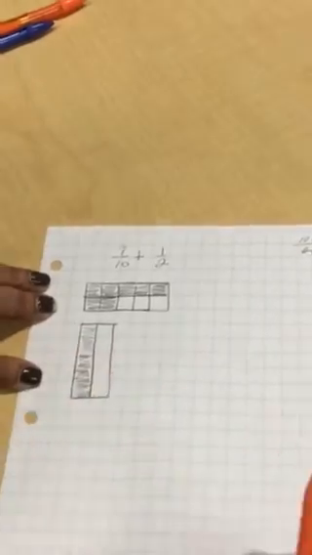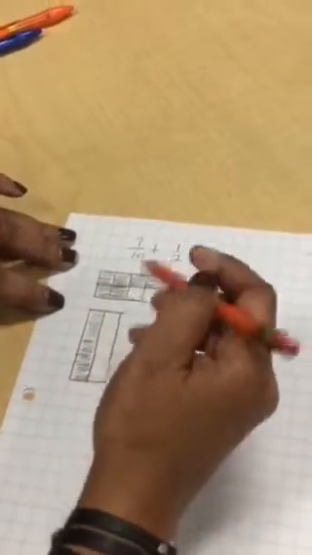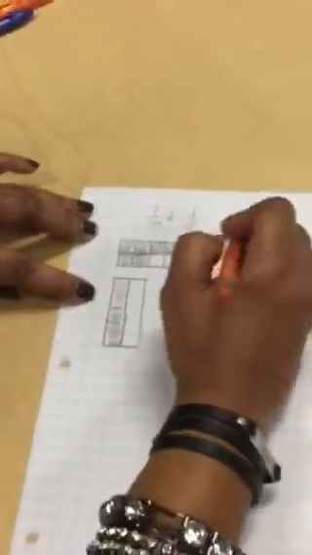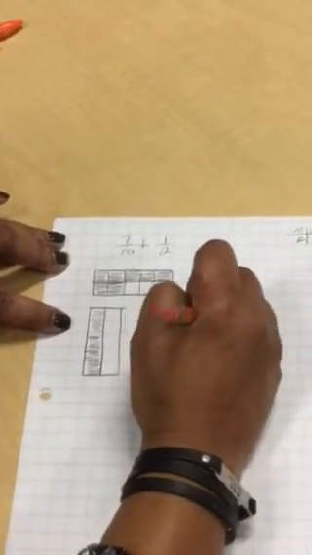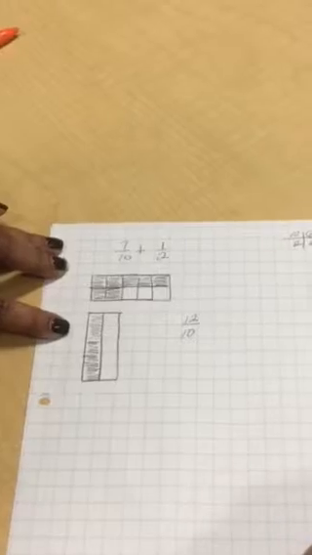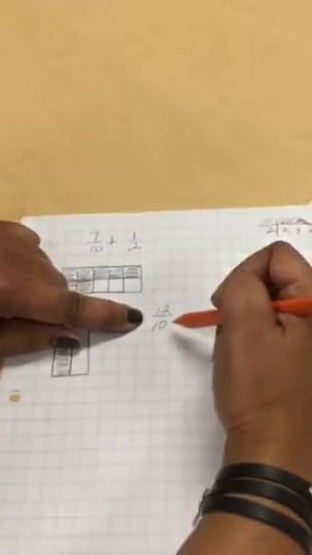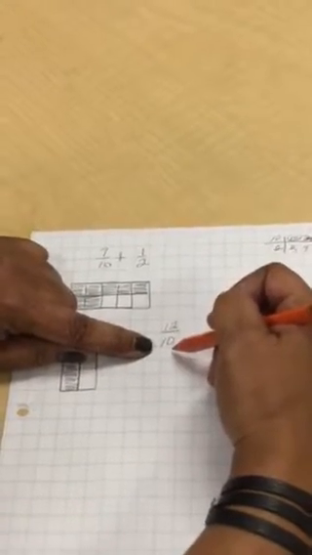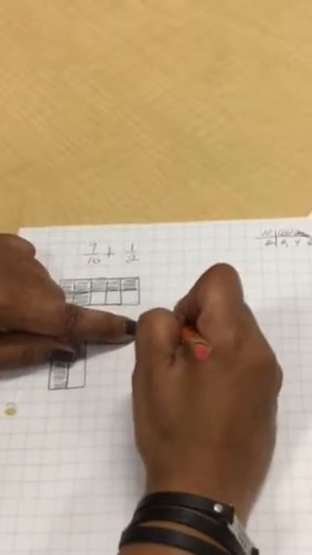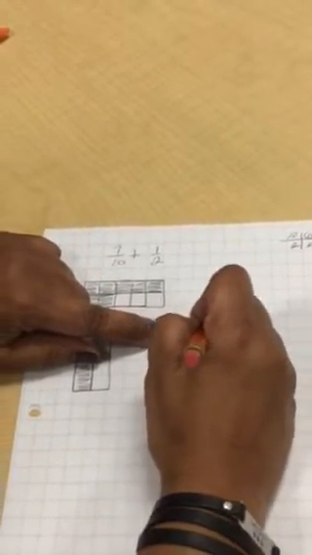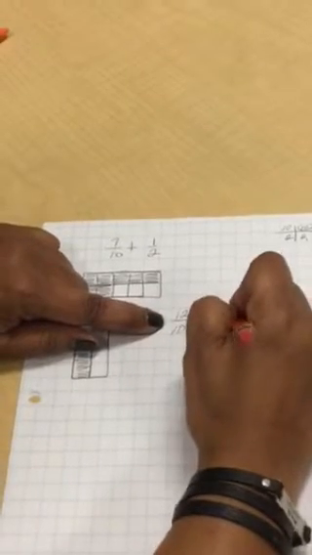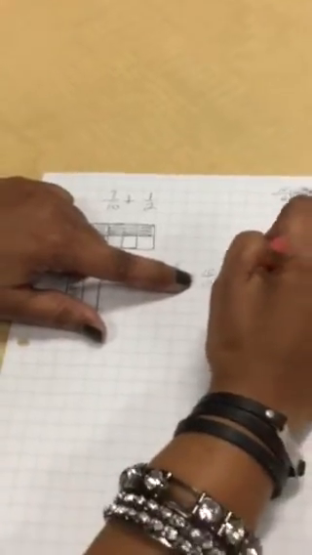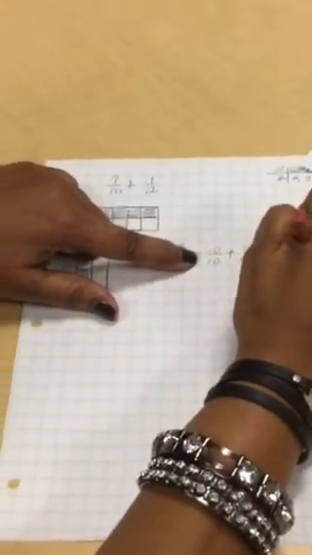The answer is in the shade. So all of the squares that are shaded is my answer. I have 5 here, that's 10, and then 2 more is 12. So the answer is 12/10. But that's an improper fraction. Remember, an improper fraction is a fraction where the numerator is more than the denominator. That means I can take a whole out of this fraction. The whole of a fraction with a denominator of 10 is 10/10. So 12/10 is 10/10 plus 2/10. When I make it a whole, the answer is 1 2/10.